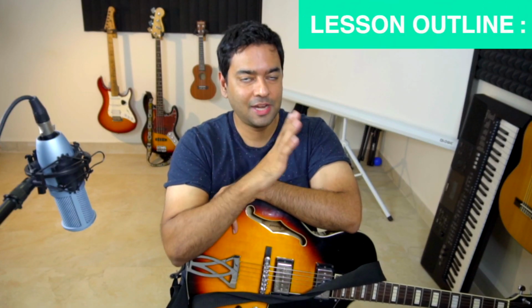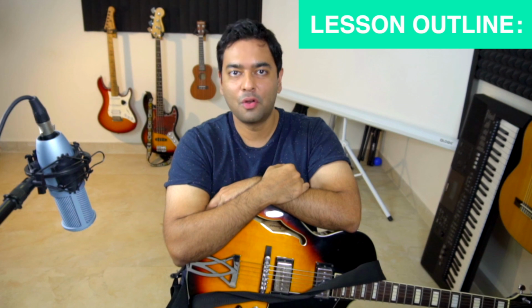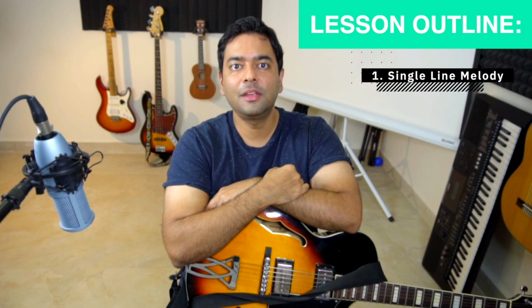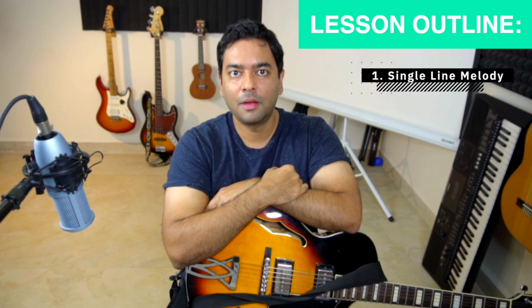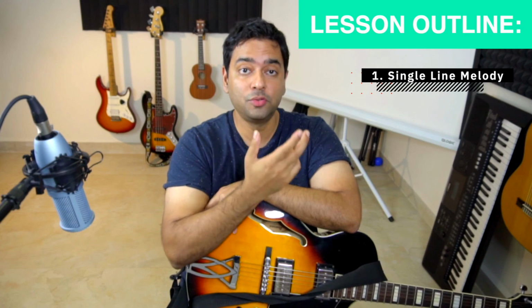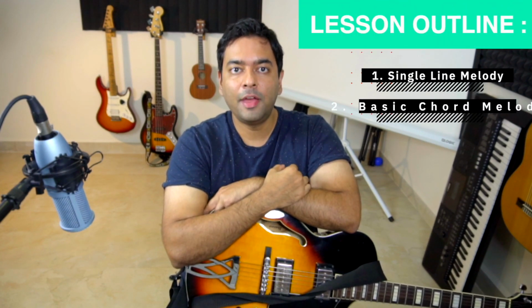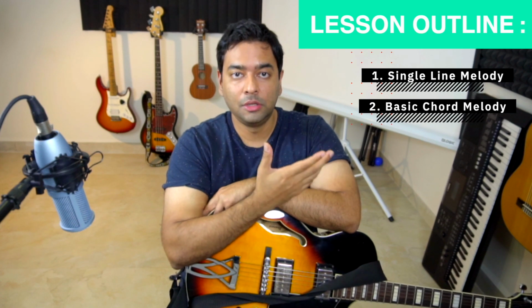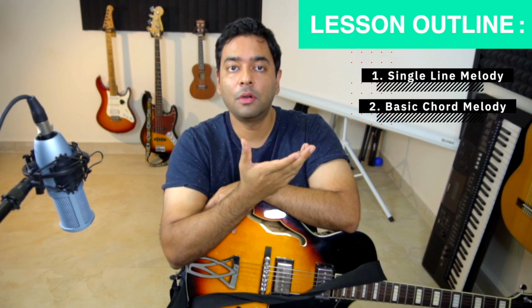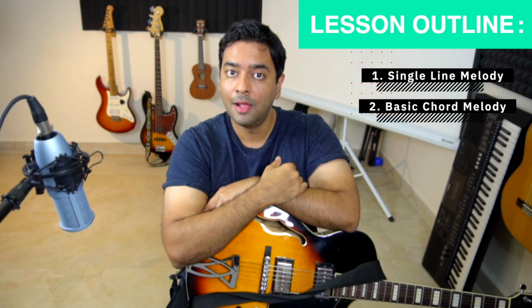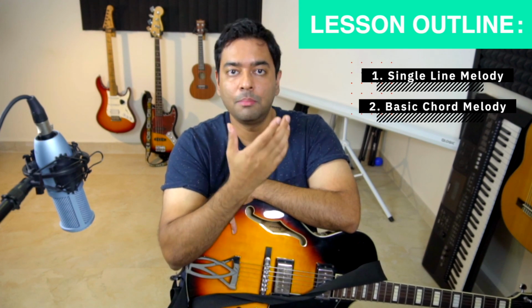आज हम 5 steps follow करेंगे to create a cool chord melody. The first thing is to learn the melody itself. At least on the guitar, हम top 2 strings पे melody सीखेंगे and we're going to really internalize them. Then we're going to take the stock chords, the original chords of the song, and put them underneath the melody to create a basic chord melody.